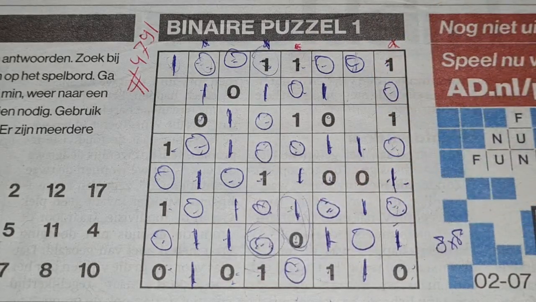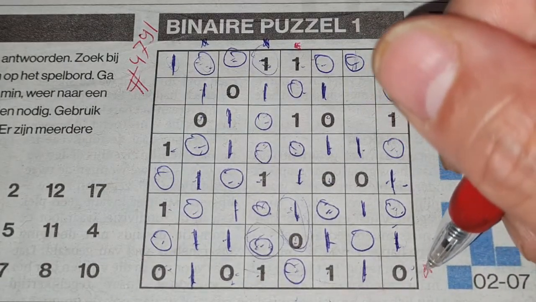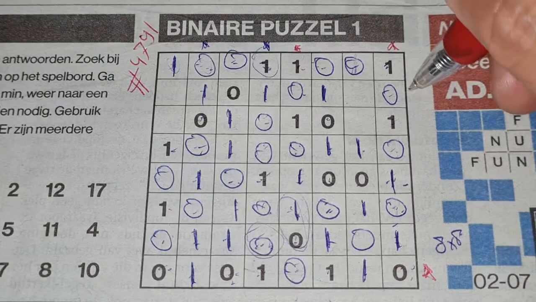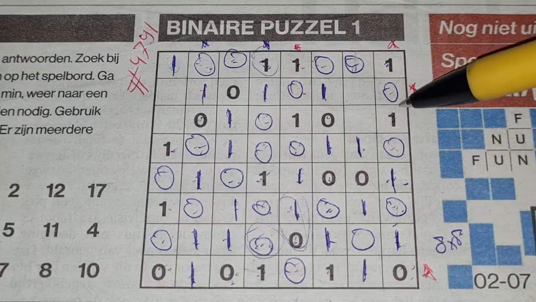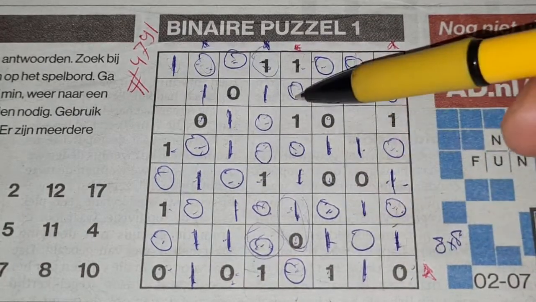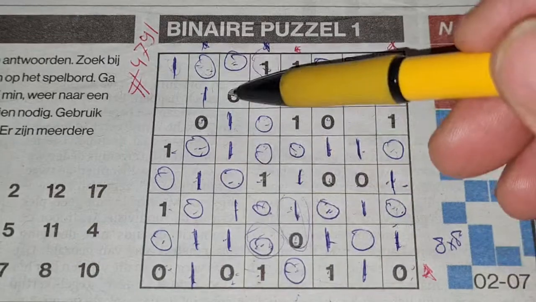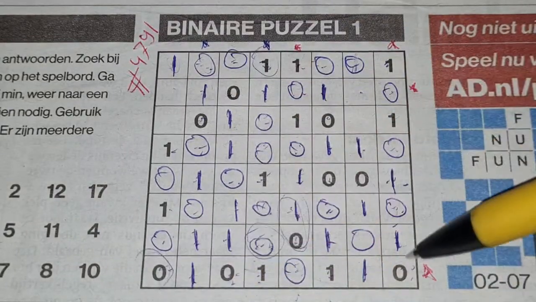Yeah, we need to compare again. The last row and this one. Here we go. Empty box. 1 1 empty box. So we need to switch these 2 digits.